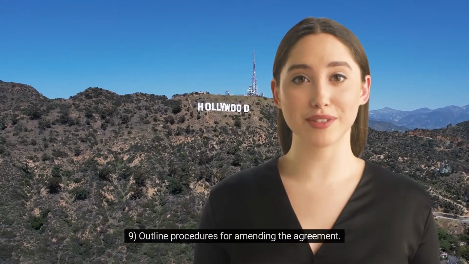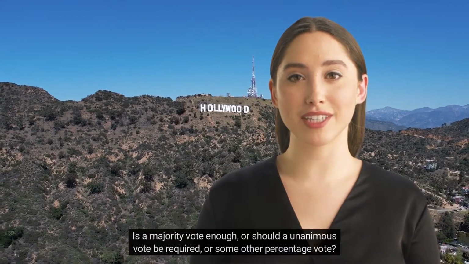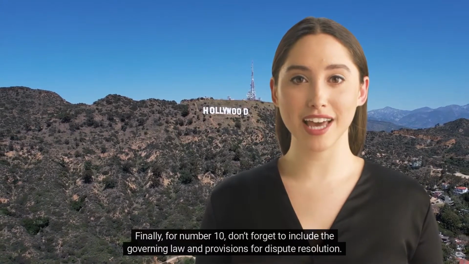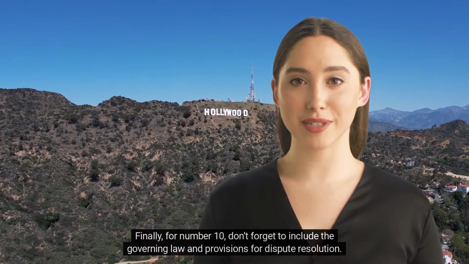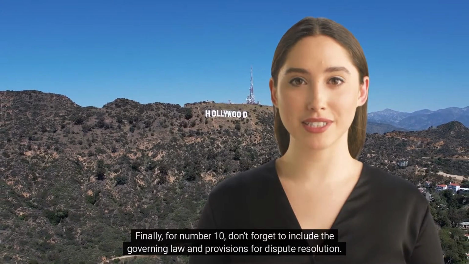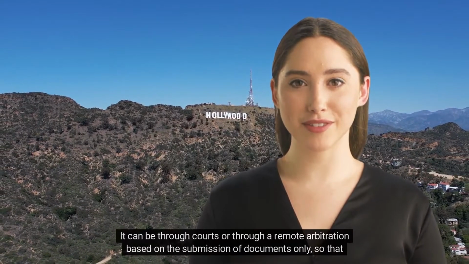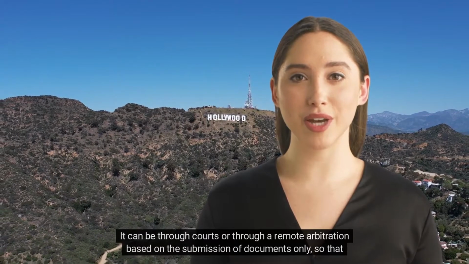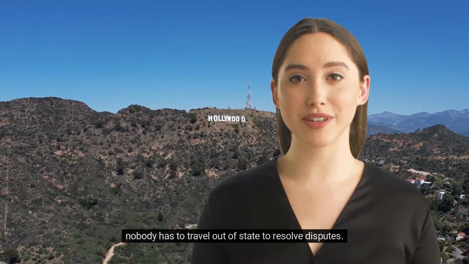9. Outline procedures for amending the agreement. Is a majority vote enough, or should a unanimous vote be required, or some other percentage vote? Finally, for number 10, don't forget to include the governing law and provisions for dispute resolution. It can be through courts or through a remote arbitration based on the submission of documents only, so that nobody has to travel out of state to resolve disputes.